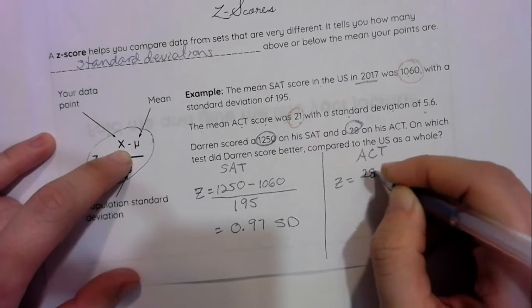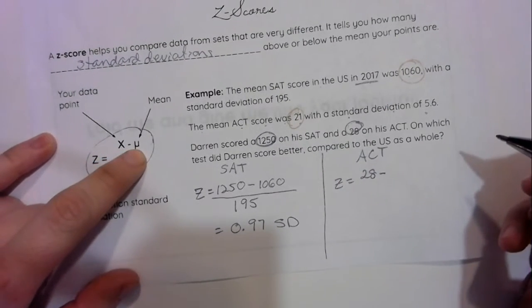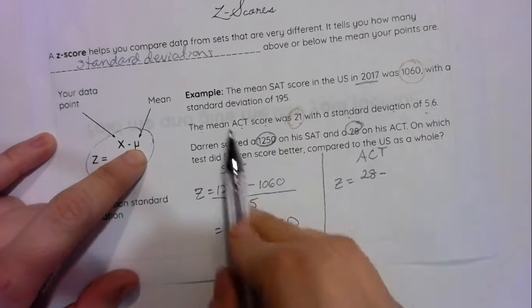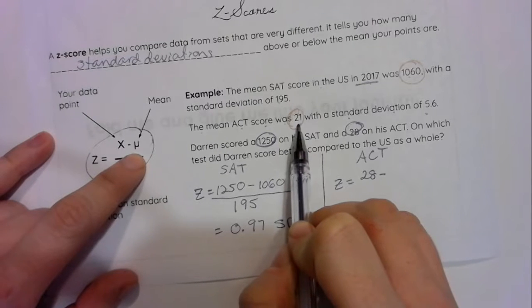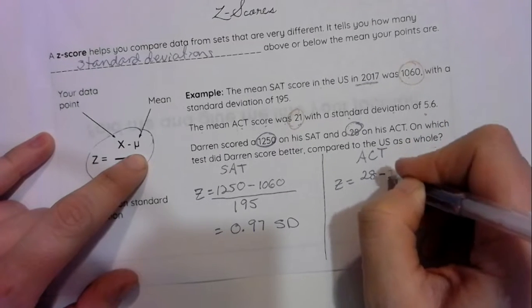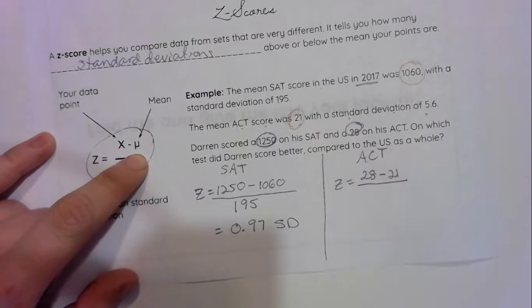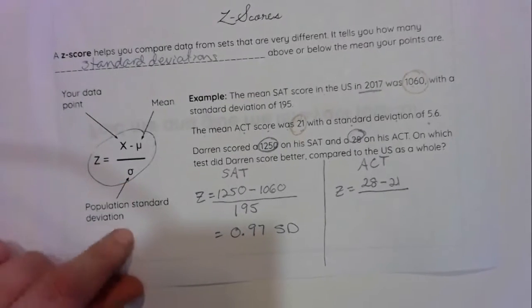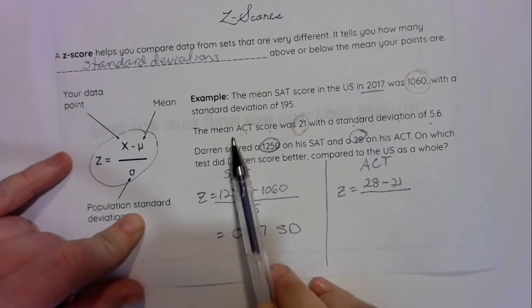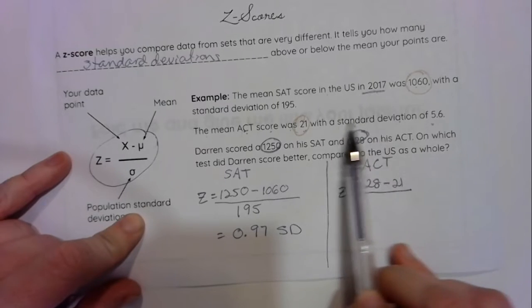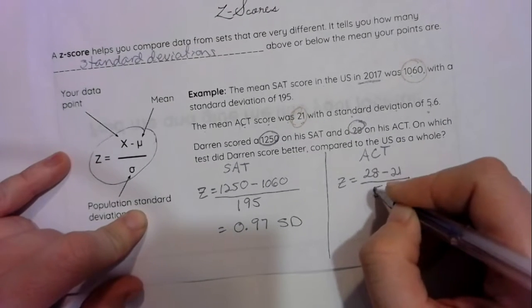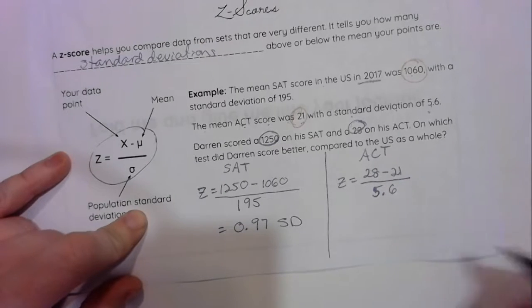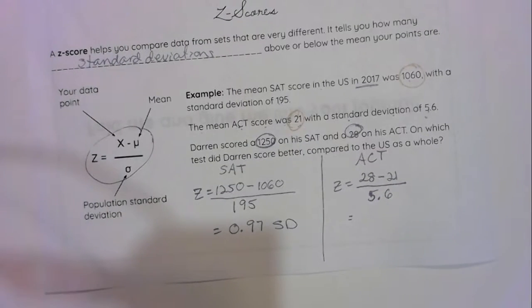So put 28 minus the mean, which the mean ACT score was a 21. So we're going to subtract 21. And then divide by the standard deviation. The ACT standard deviation is 5.6. Okay, let's see what we get there.